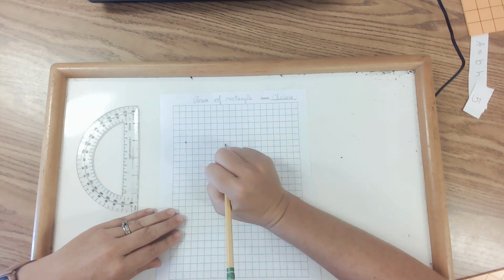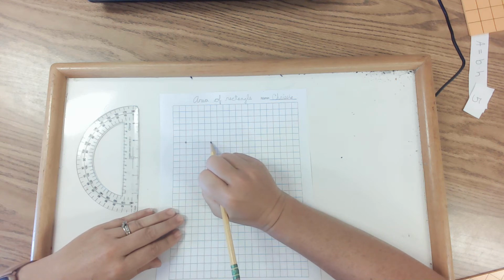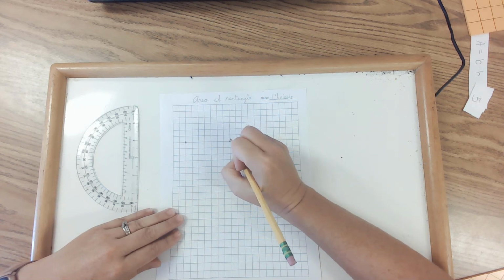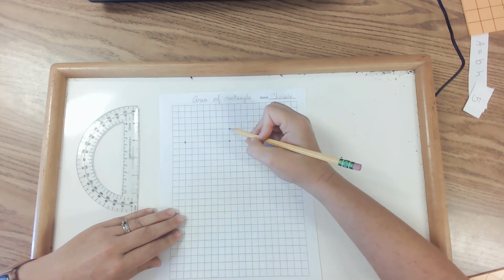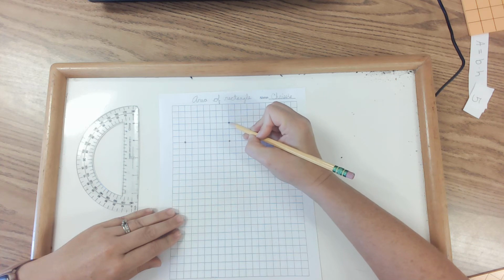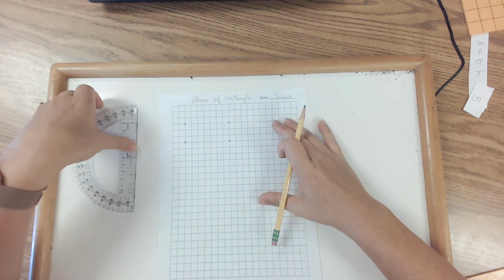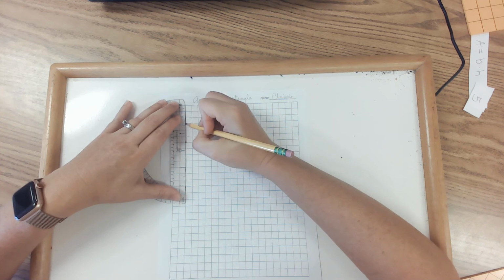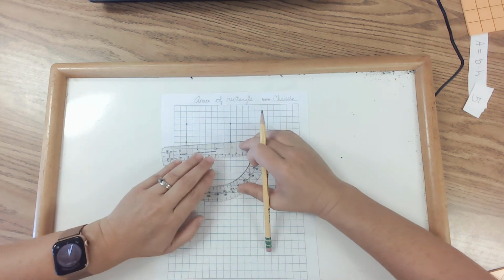And then let's say I want to make my base 7. So I have to count 7 squares. 1, 2, 3, 4, 5, 6, 7. And I'll make my height 3. 1, 2, 3. And then I can see I just need to fill in right there. And using my straight edge every time, give it a nice straight line to connect your dots.